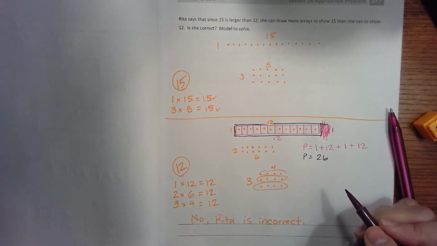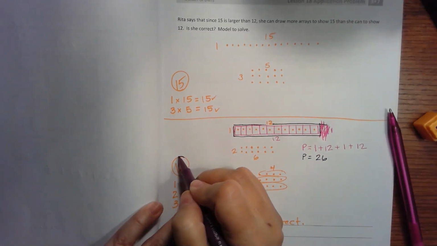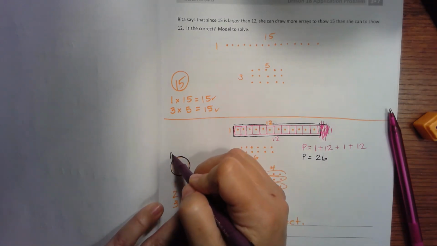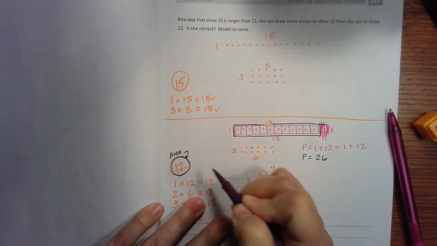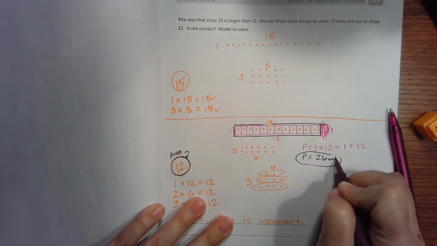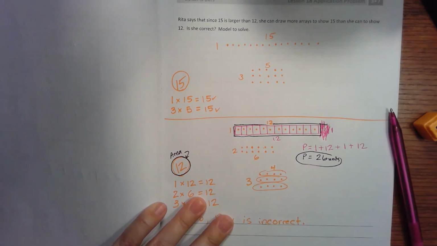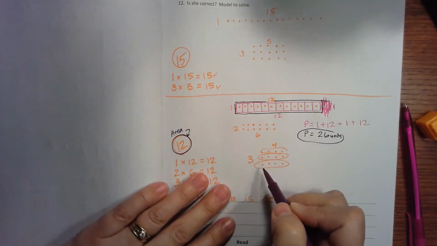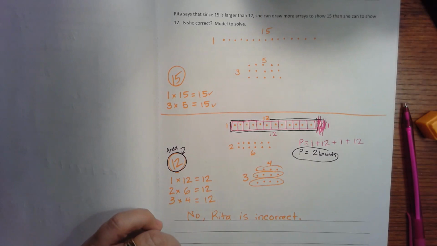So this is really something worth thinking about. The area was 12. The perimeter was 26 units. Huh. Let's take one of these other pictures. I kind of scribbled on that one, so I guess I'll use this one right here.